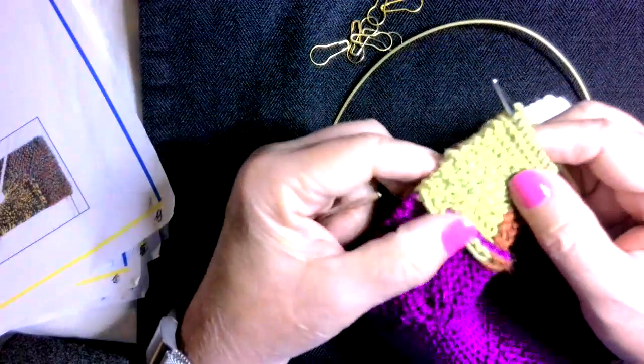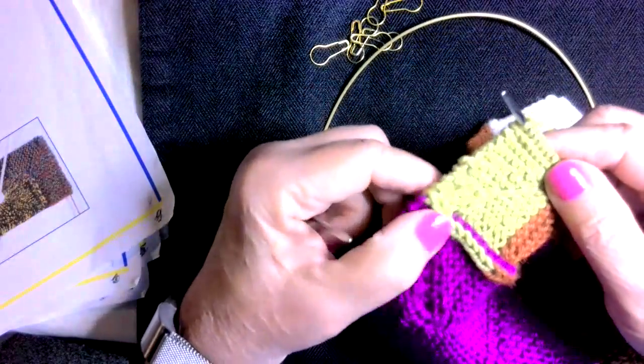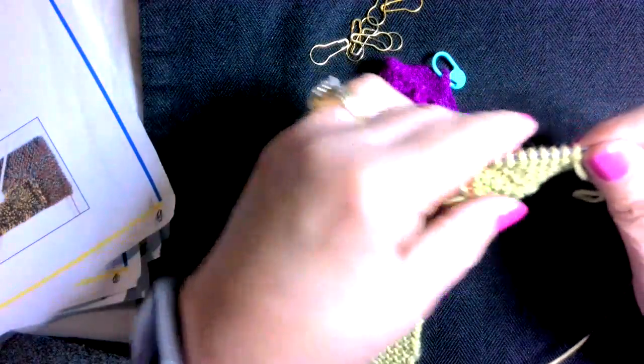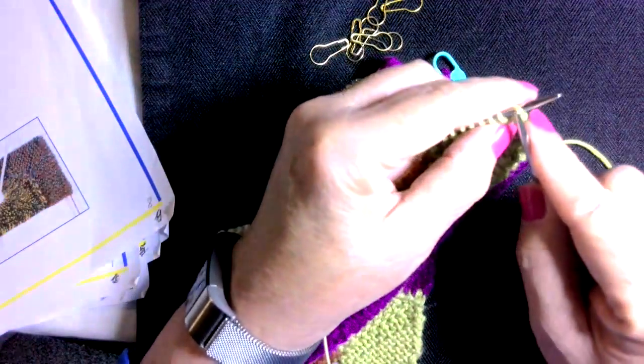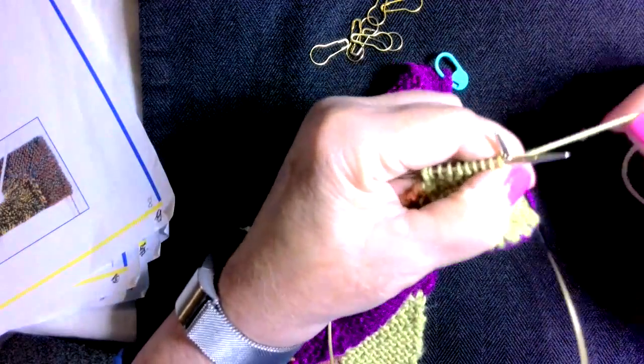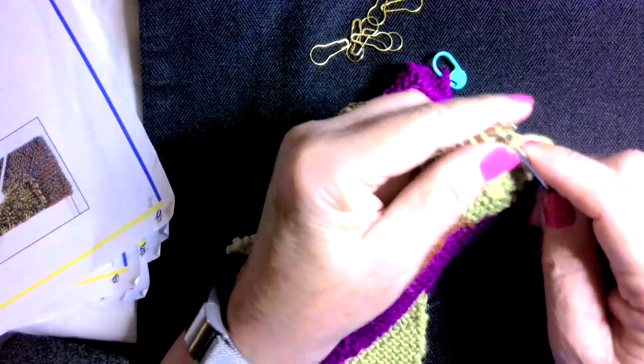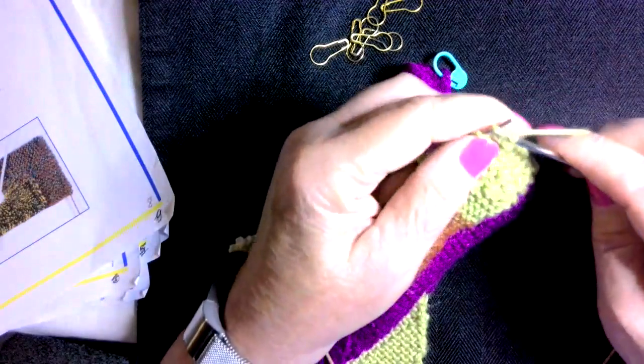And then the final step for step number 2 is ridge 9, which we're just going to knit all 10 stitches over and back. We're not doing any wrap and turns on this final round.